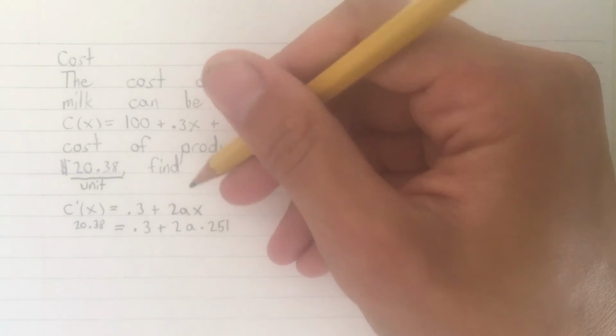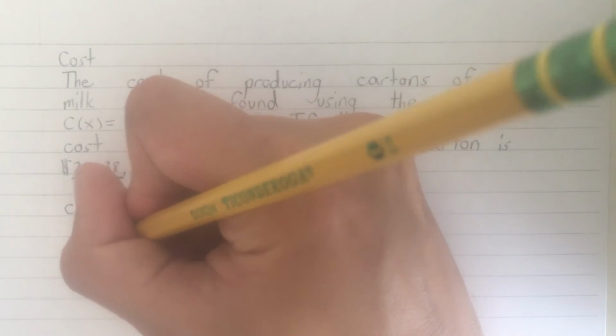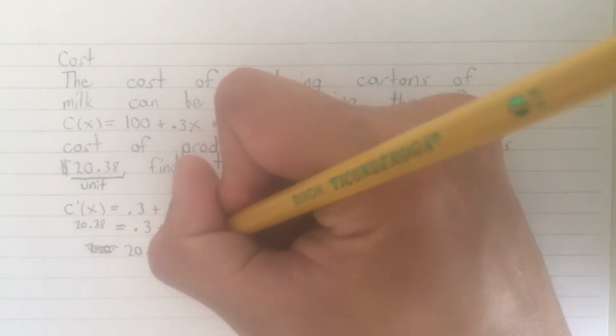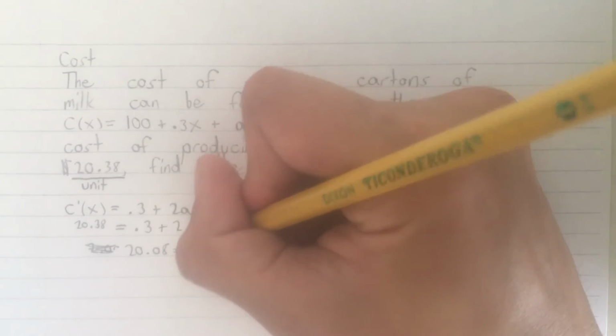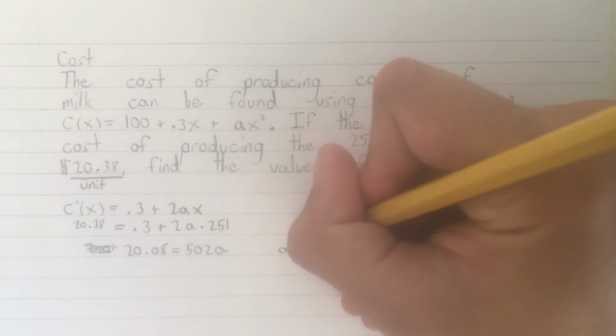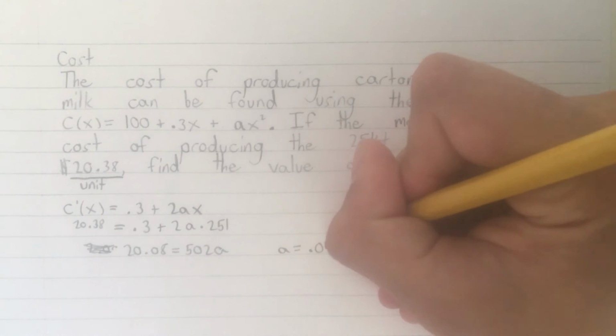Alright, cool. So then we just do a little bit of math and move some stuff around, and we get $20.08 is equal to 502A. And then from that, we can find that A is equal to 0.04.